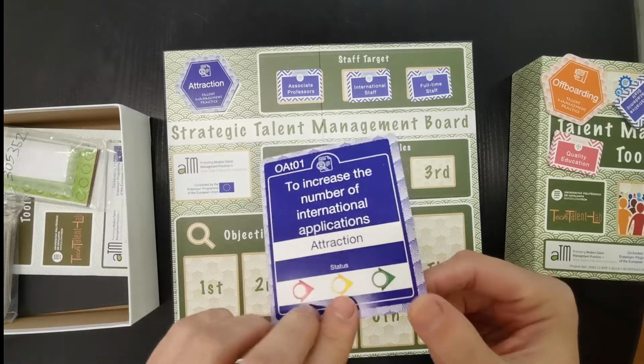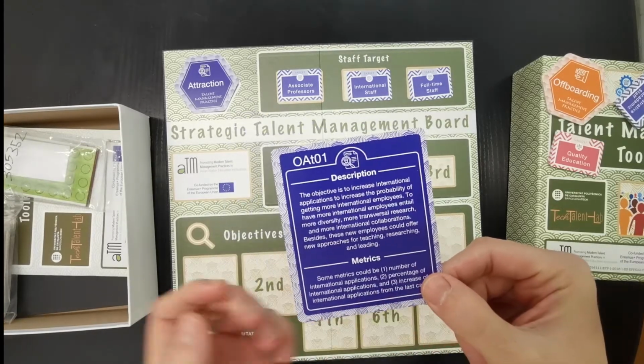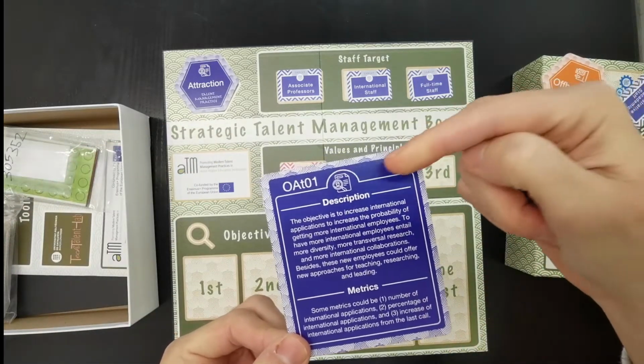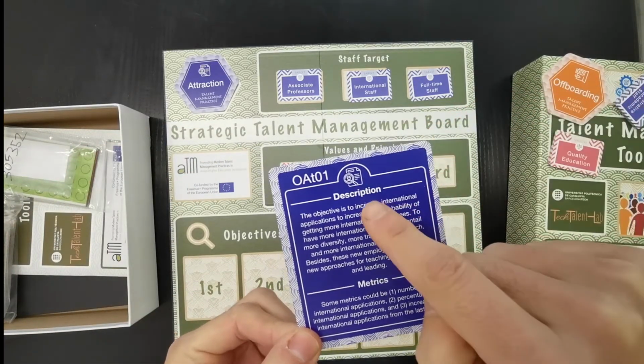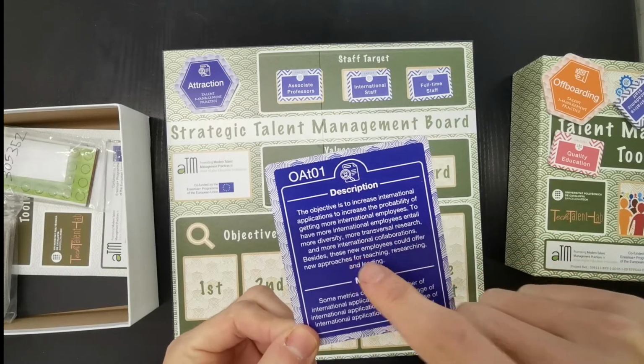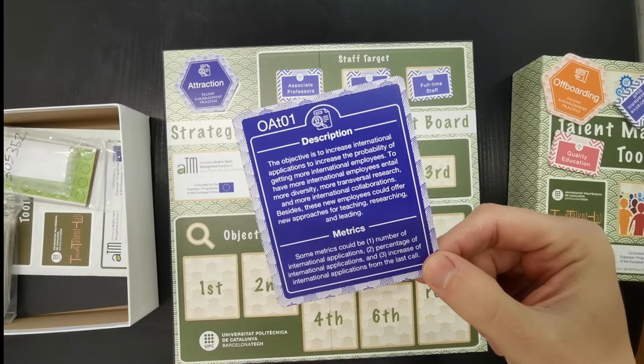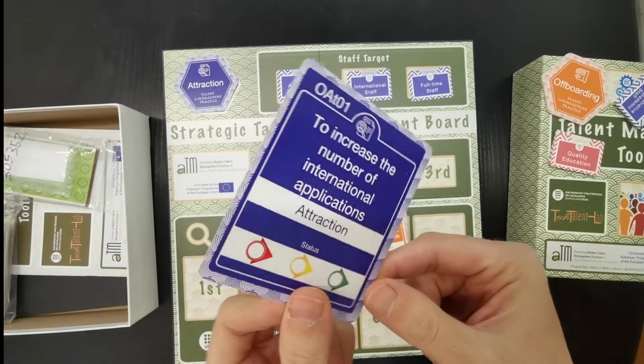On the back, we have the same unique ID, and the icon of the talent management practice. We also have 2 sections, a description of the objective, with some recommendations and considerations, and a set of possible metrics that we can use to assess the objective's compliance level.